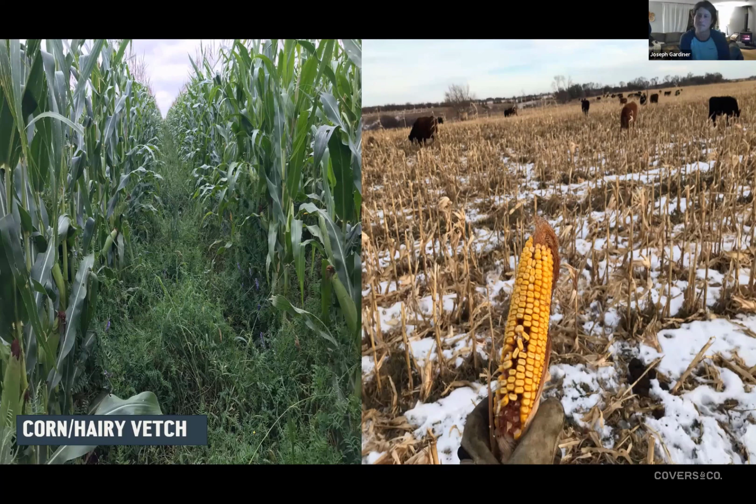And the grazing benefit come fall with the large amounts of corn biomass and hairy vetch biomass makes perfect cattle feed, and we don't have to feed those months of November, December. 100 grazing days per acre, which is very easily achievable in corn and hairy vetch, at $3 a cow a day, which is our feed cost, that's $300 an acre. Tough to find a more profitable intercrop than that one right here.